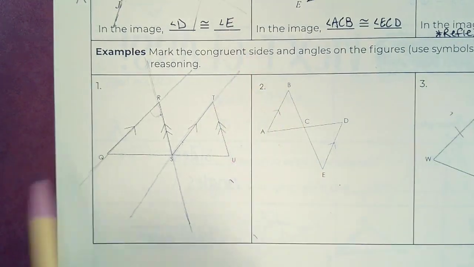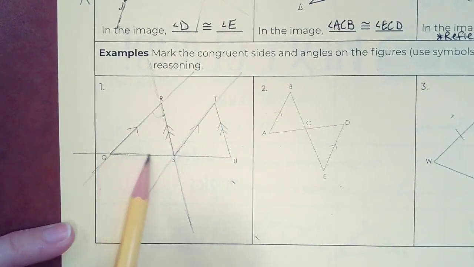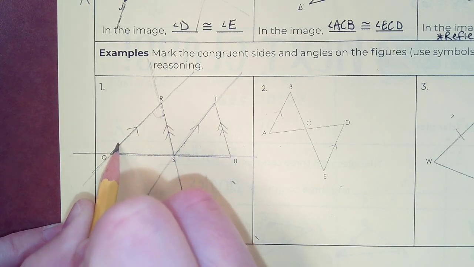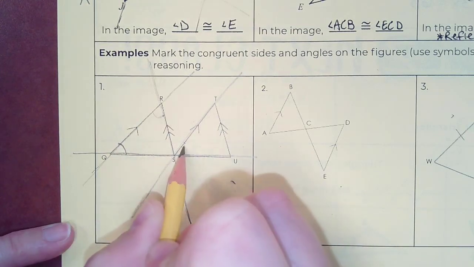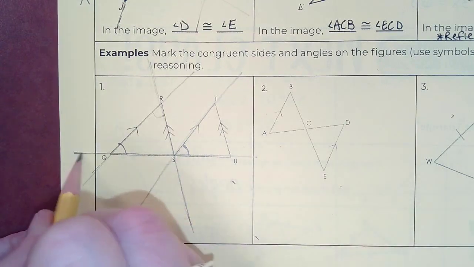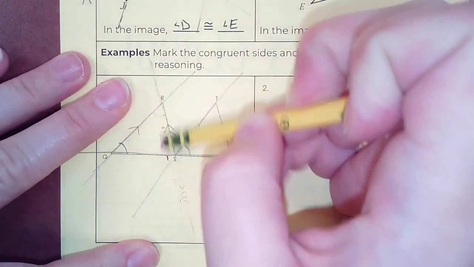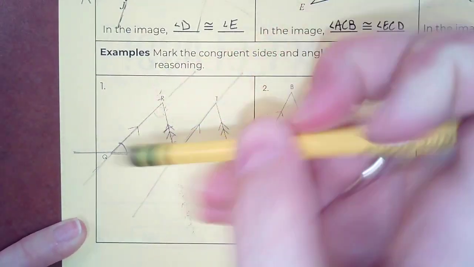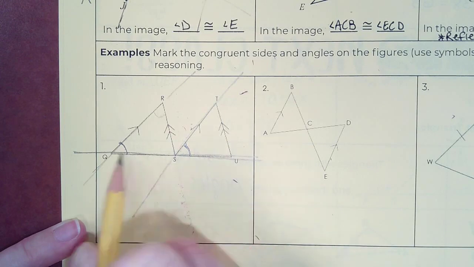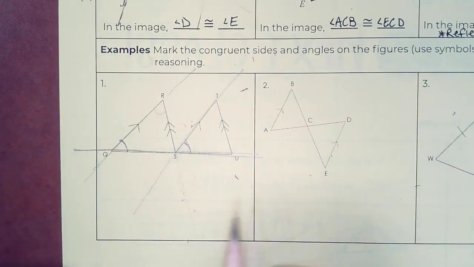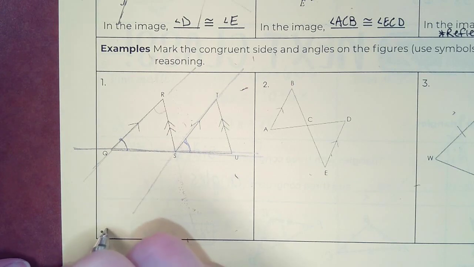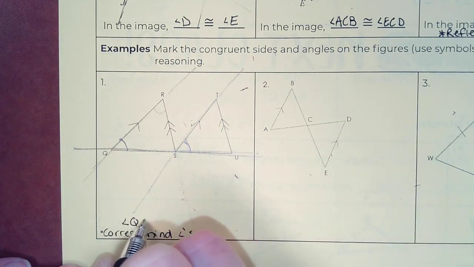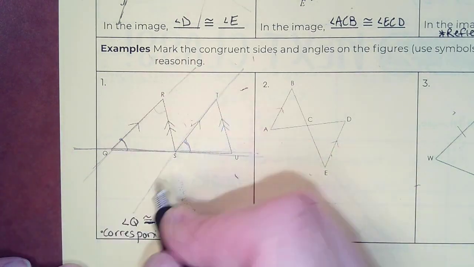Let's actually start with this transversal here. I'm able to say that this angle and this angle are congruent because those are corresponding. So I'm ignoring this transversal. This angle and this angle are congruent through corresponding angles. So I'll maybe include that, corresponding angles. So I'm going to say angle Q is congruent to angle TSU.